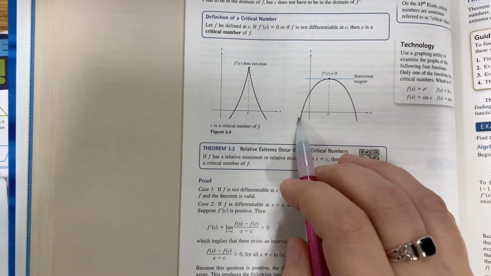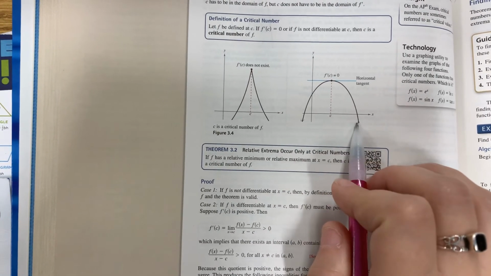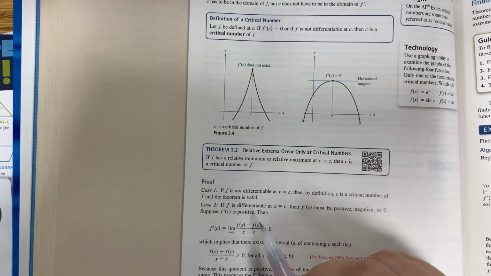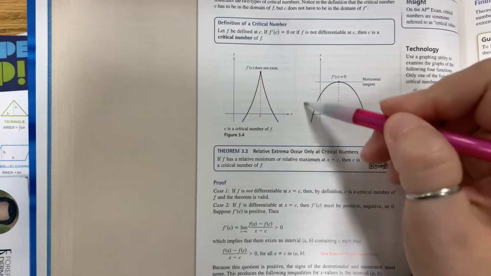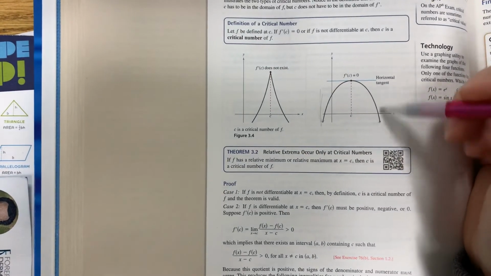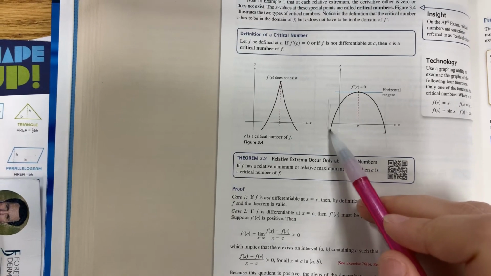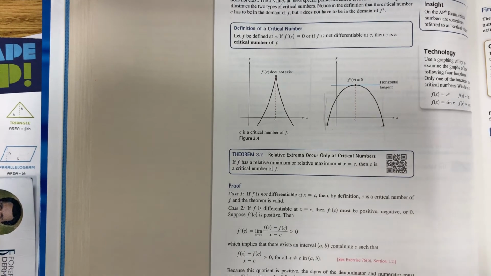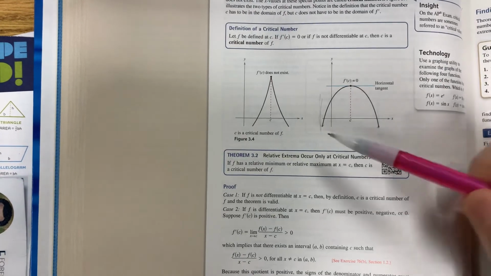If you just have an endpoint like this or this, those could be minimums in this particular case, but they're not necessarily critical numbers, because if I'm just stopping it on an interval and saying, I think this interval is all I'm talking about, that function continues to go on. I wouldn't necessarily find that critical number when I'm working with the derivative.